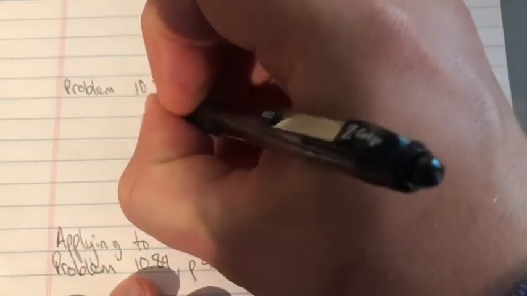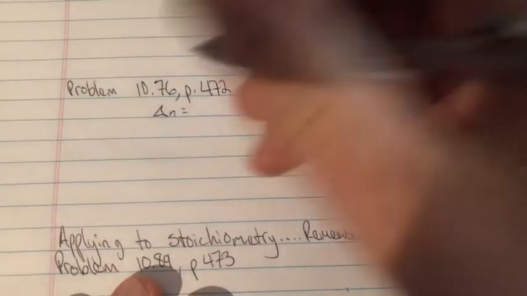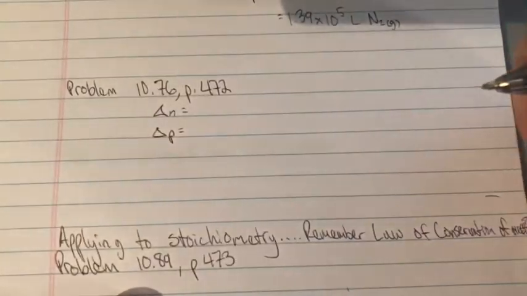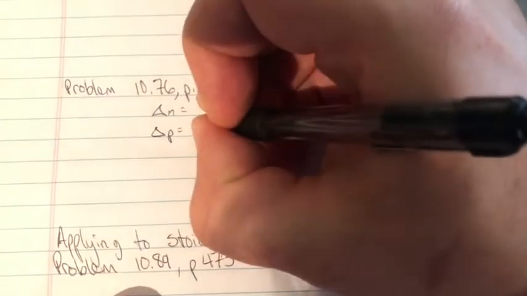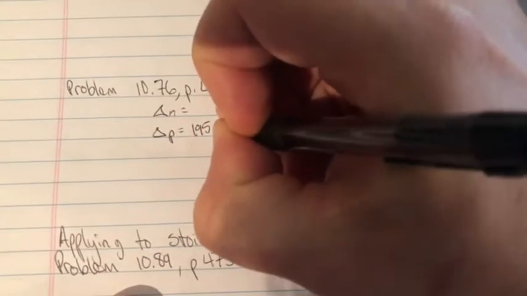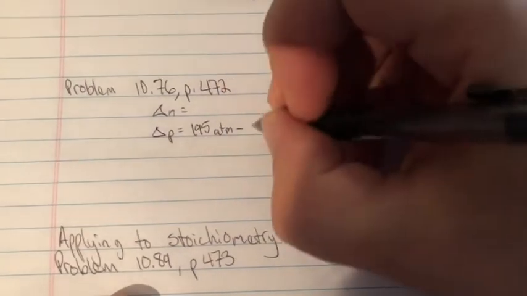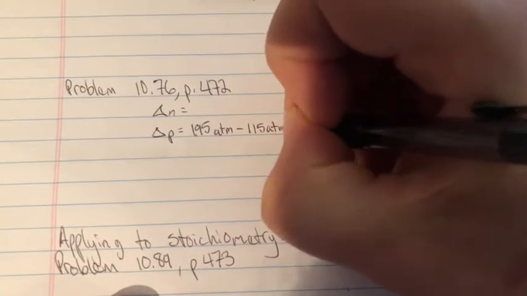Okay, so really what we're looking at here is delta N. So we know what delta P is just from the change in pressure. We started out with 195 atmospheres. Remember that the volume is going to be fixed. So 195 atmospheres down to 115.